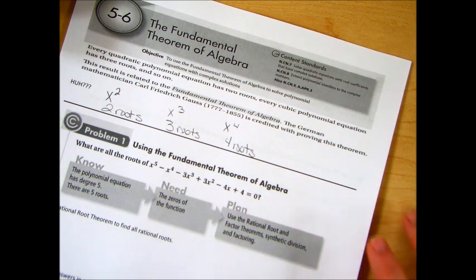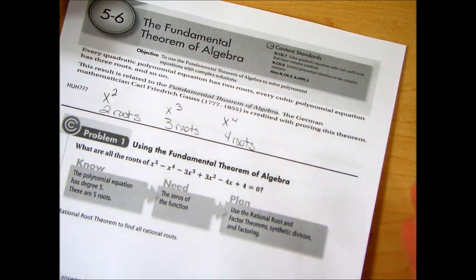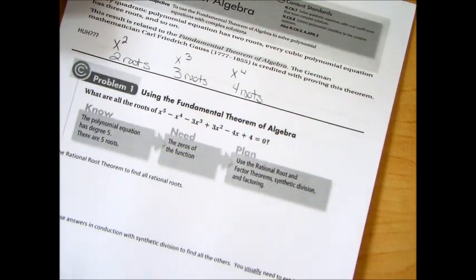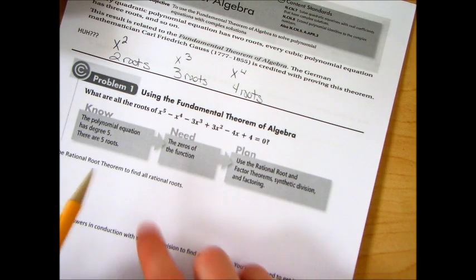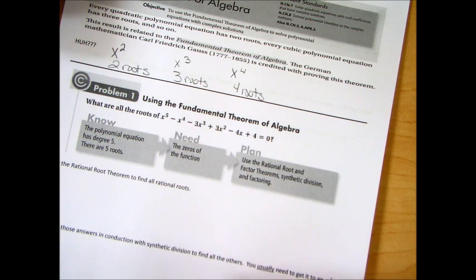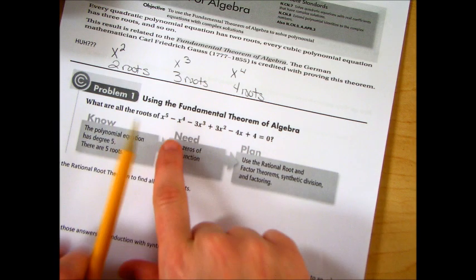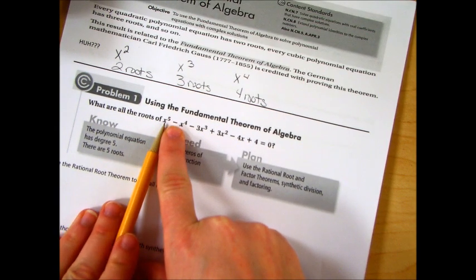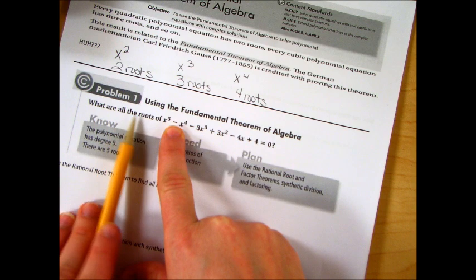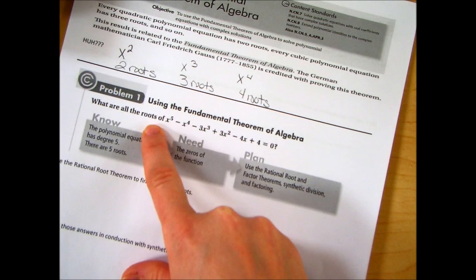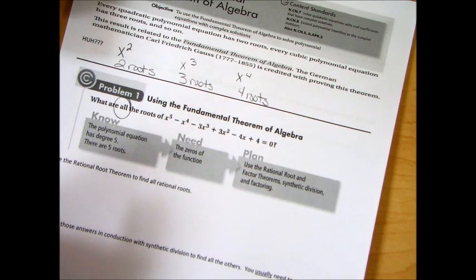Okay, something just happened in my video and it cut me off, but don't worry, I'm back. Let's take a look at problem 1 and see how well we can do with the stuff we learned from yesterday and from chapter 4. Notice yesterday it would have said find the rational roots, but today we are going to use the concept from yesterday.